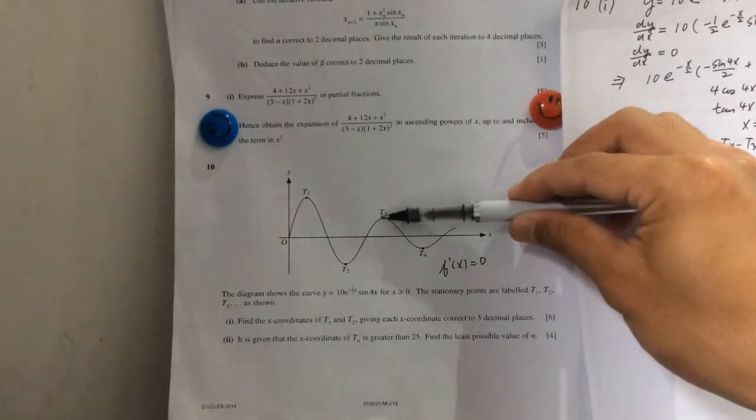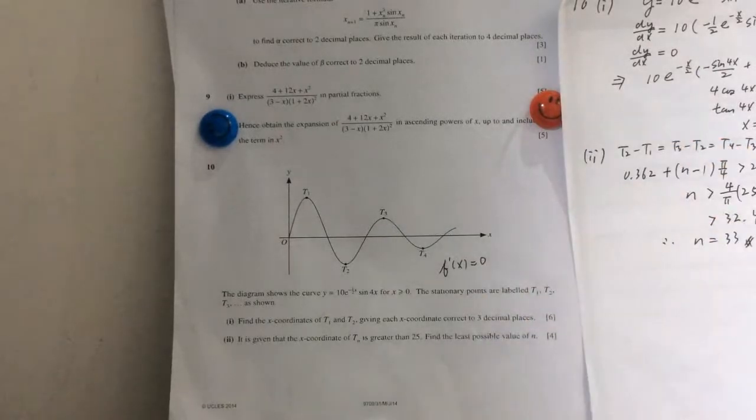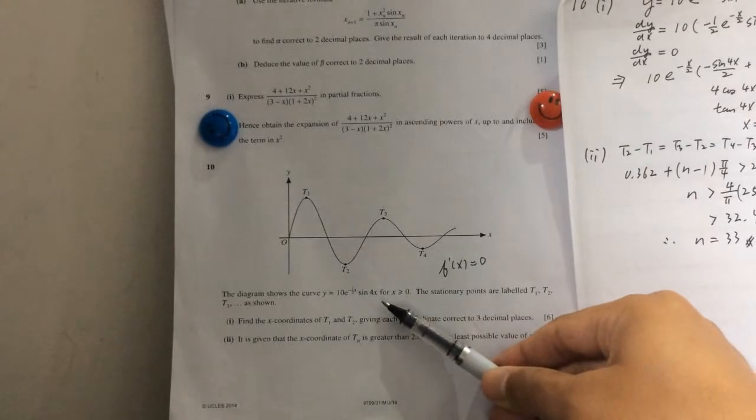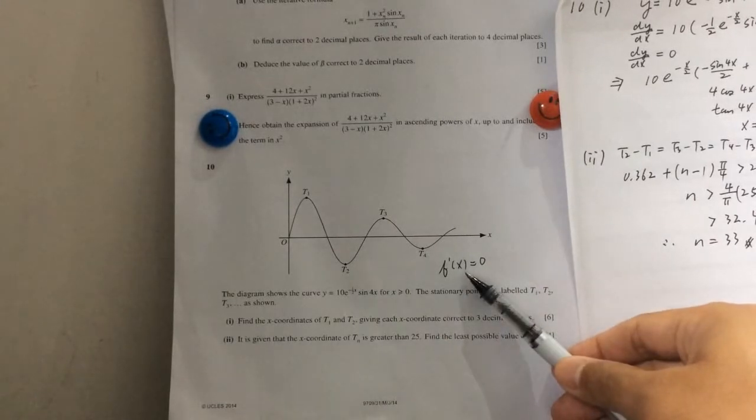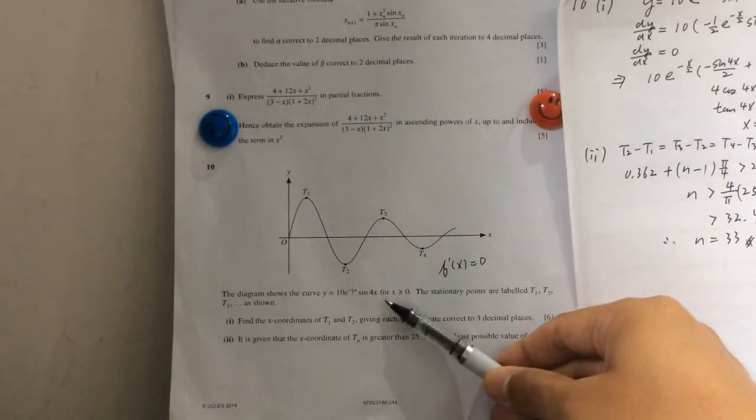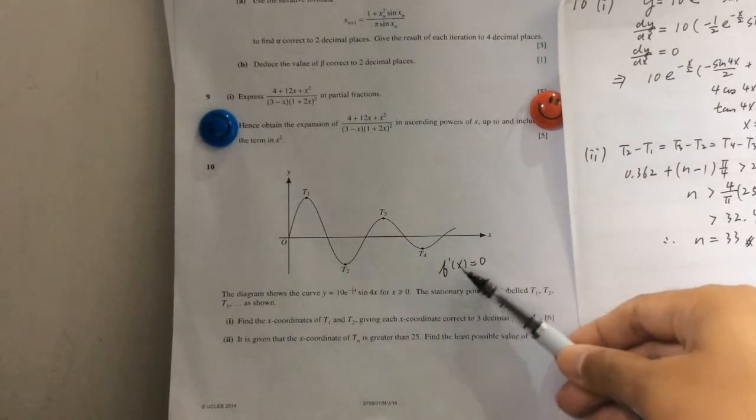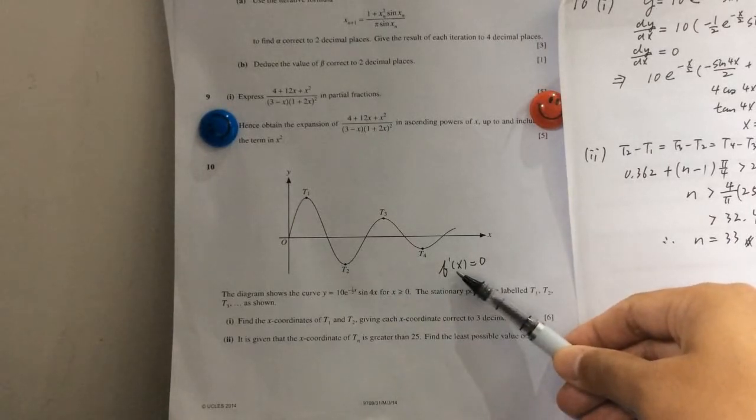So we need to differentiate the function, finding dy by dx, and finding the x values which satisfy the requirement for stationary points. First of all, differentiation.